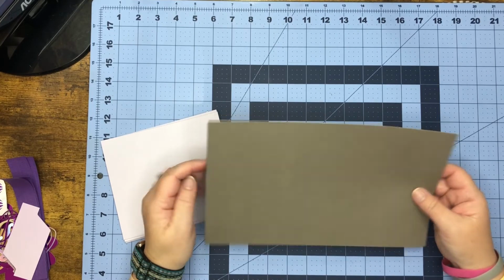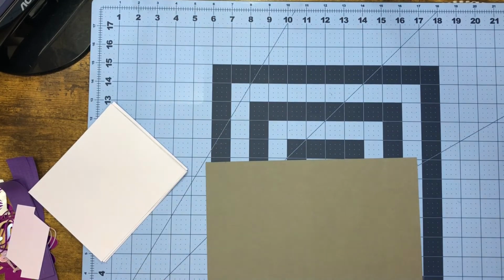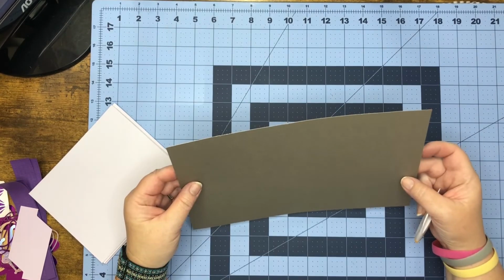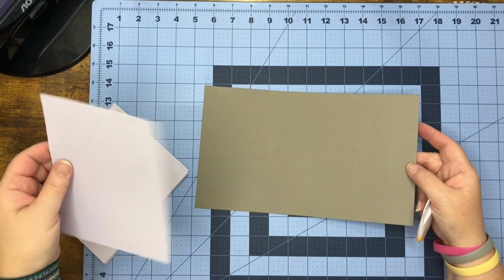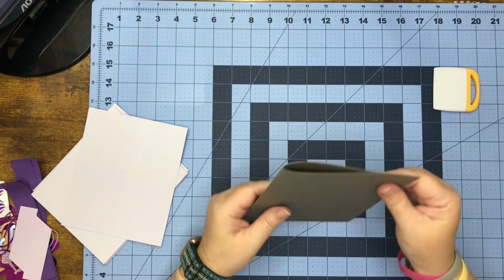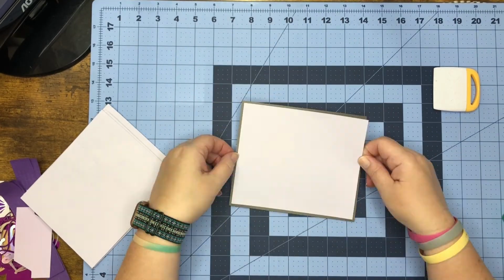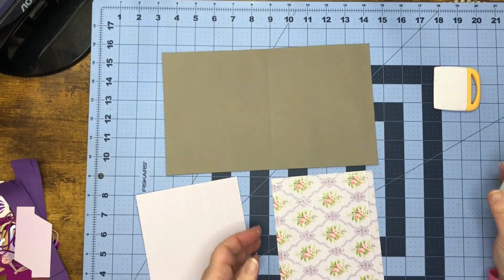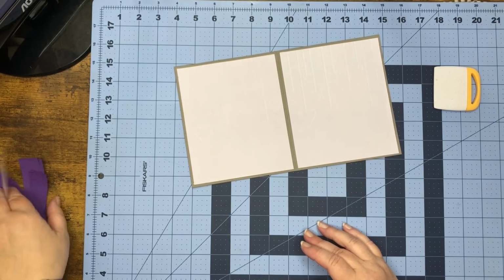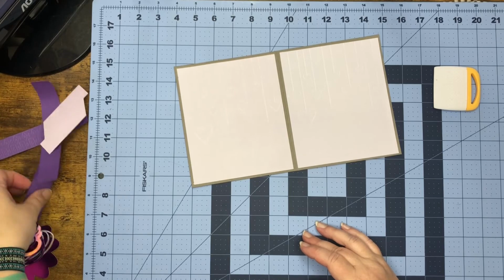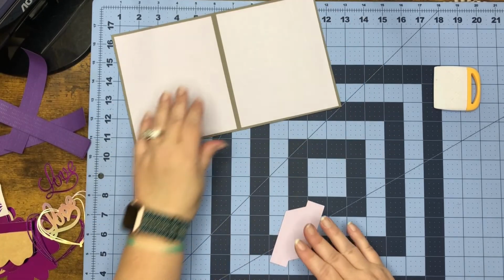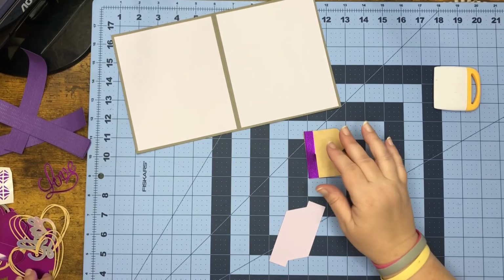Okay, guys, since we're here at the table, what we can do is go ahead and fold our base of our card and put on our pretty paper. So let's go ahead and do that. Okay, so now that we have our card put together, what we can do is get all of our pieces for our pop-up.